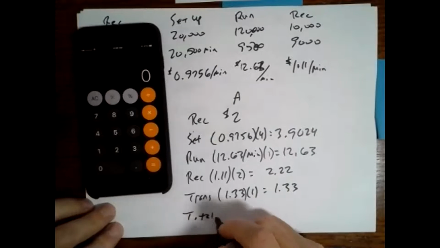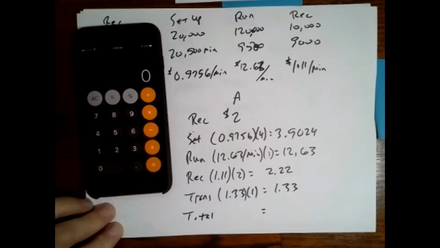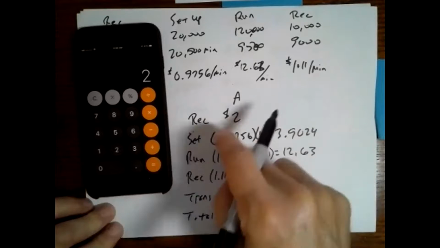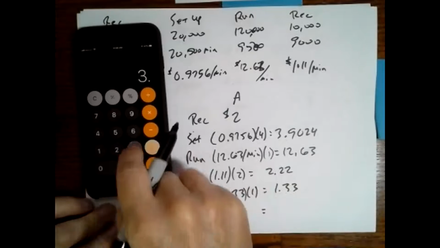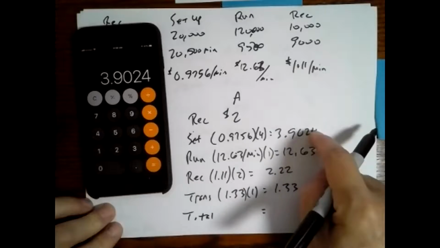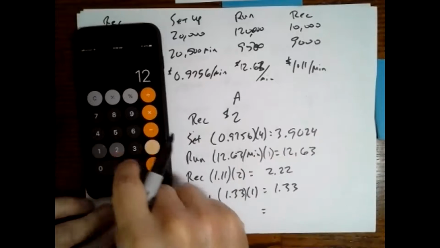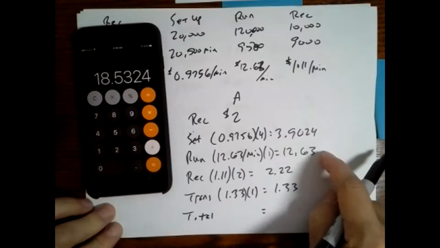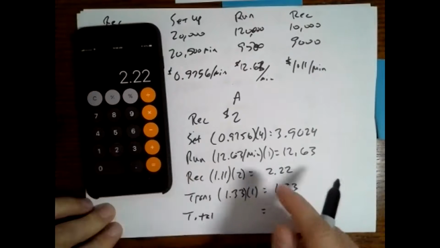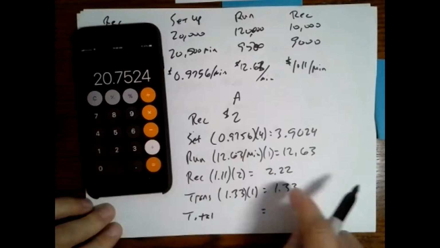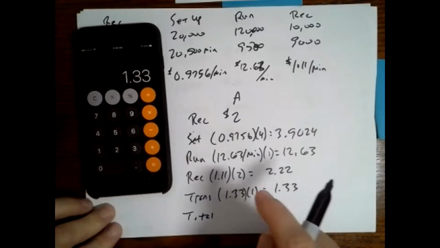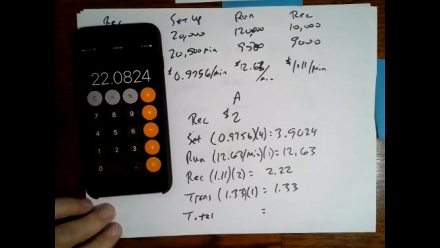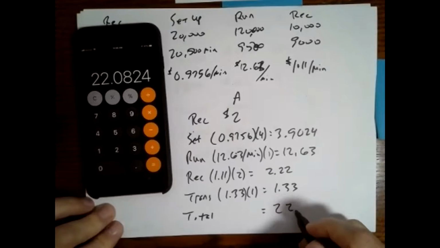To calculate the total cost of doing 1 A, it's $2 for receive plus 3.9024 for setup plus 12.63 for running plus 2.22 for recording plus 1.33 for transmitting, for a total cost of $22.08.